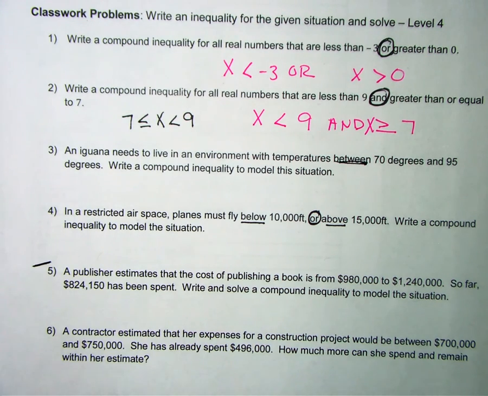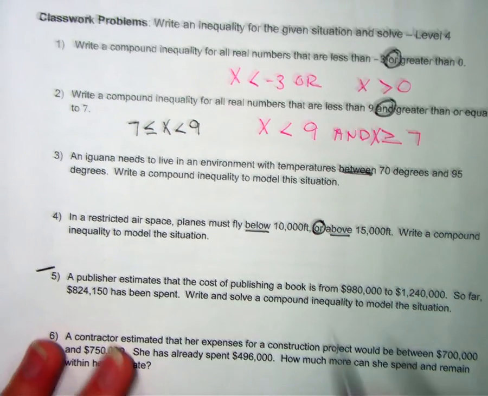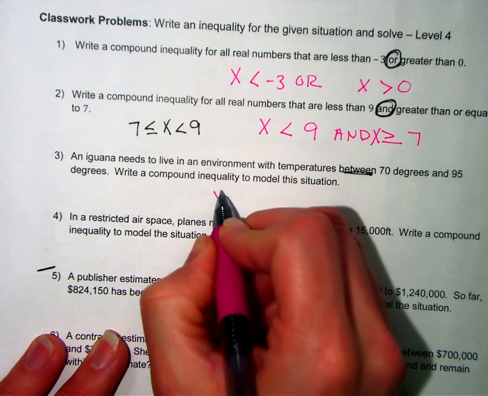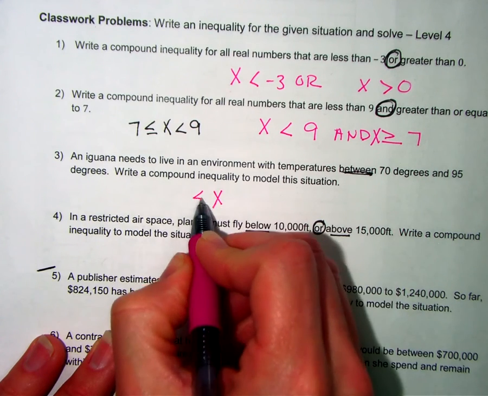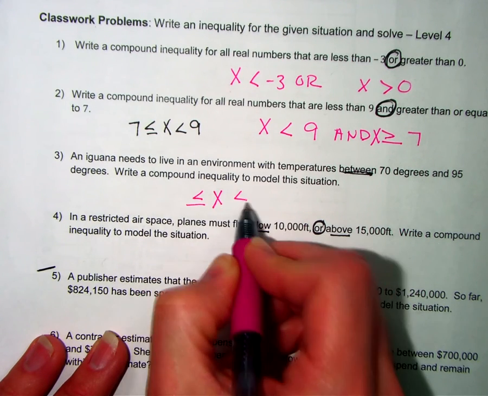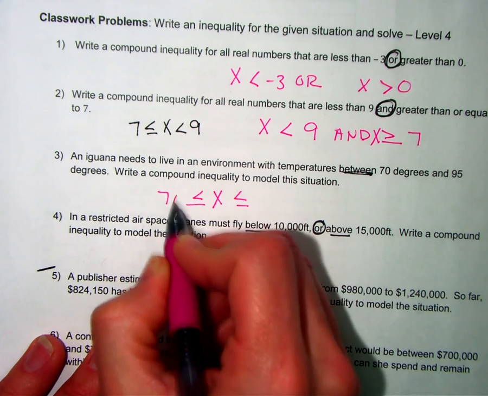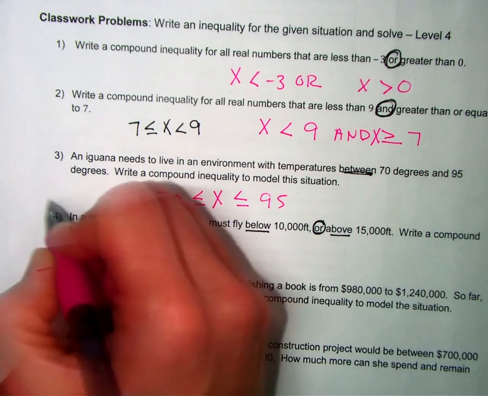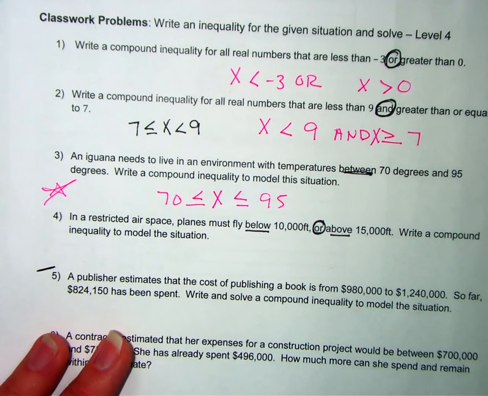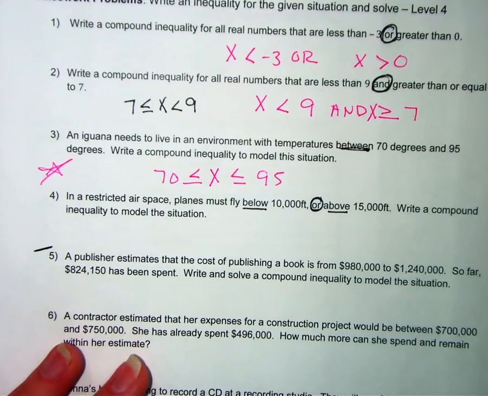When you go to the between, that's the one that we really want to have as the letter x in the middle, pointing left, 70 and 95. So check yours. That's the one that's the most important. Did you get that one? That's the between. Okay, that's going to show up more times than any other ones.